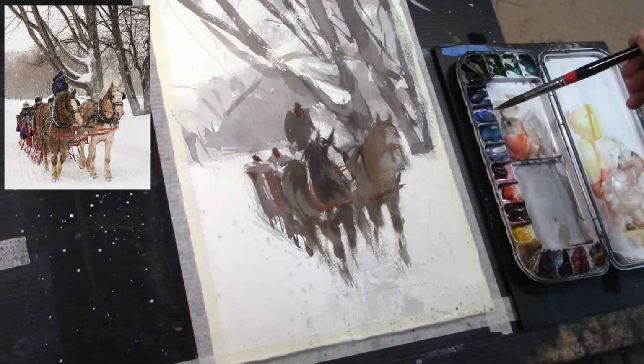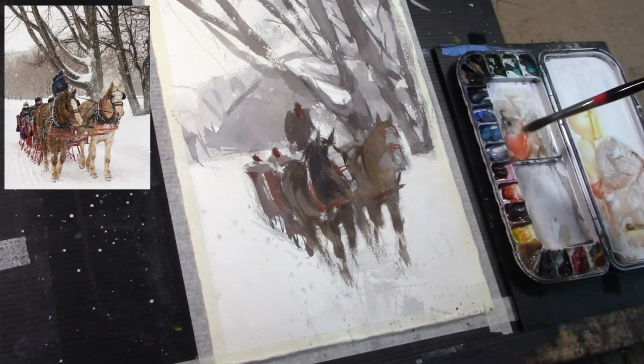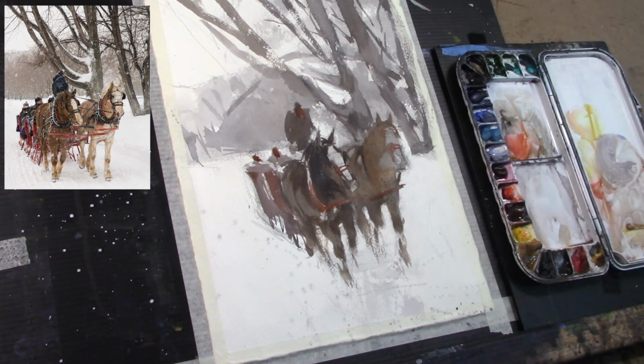A little more splatter down below. Let's make a pale gray.